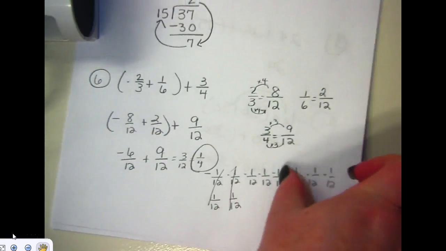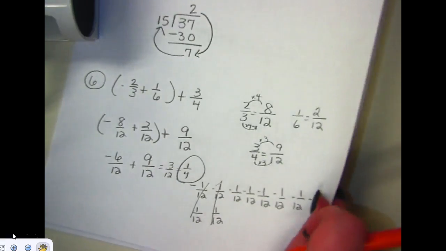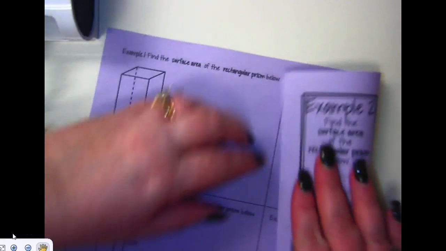All right, so let's take a look at our foldable for today, the purple foldable. Let's take a look at it, please. Shh, please stop all of your little sidebar conversations.